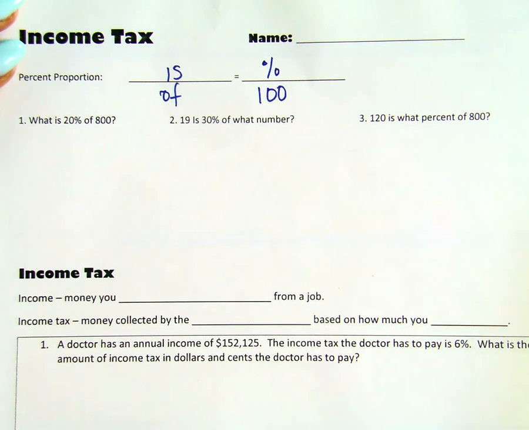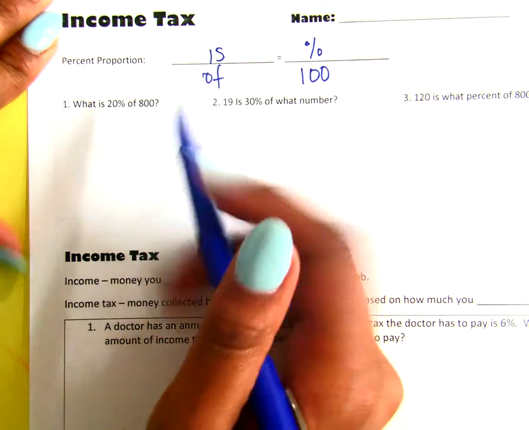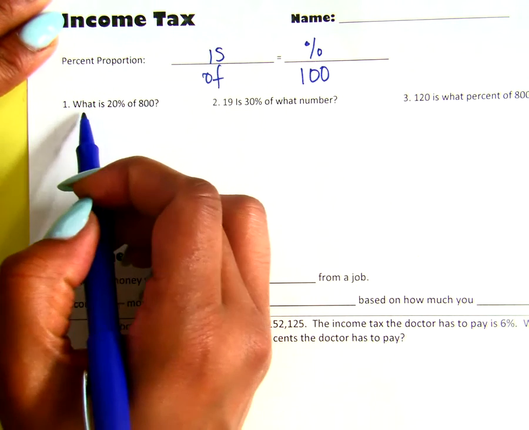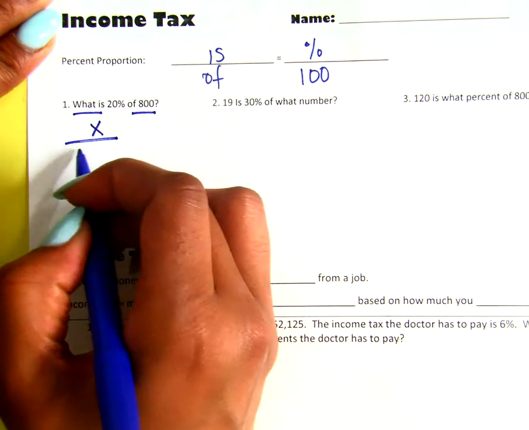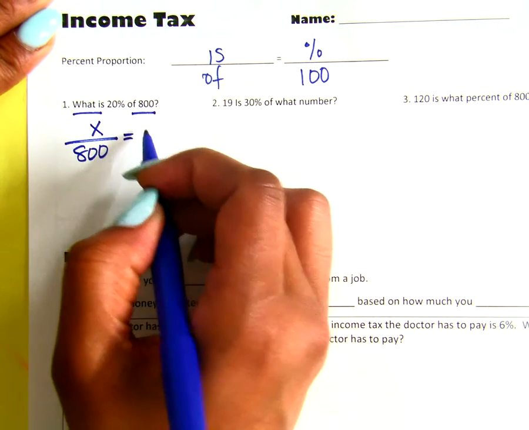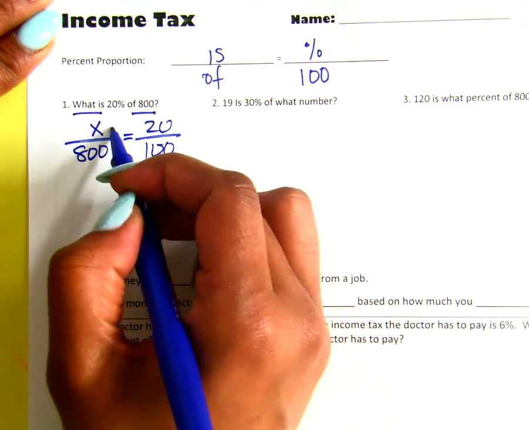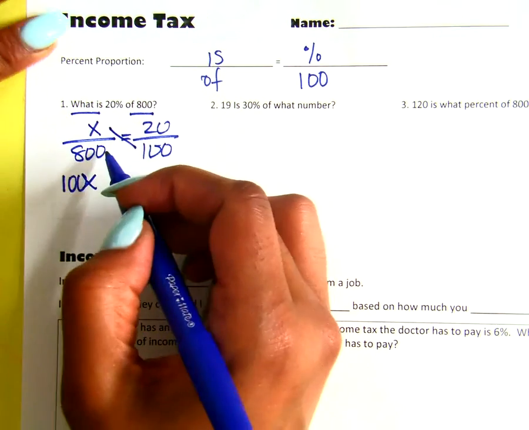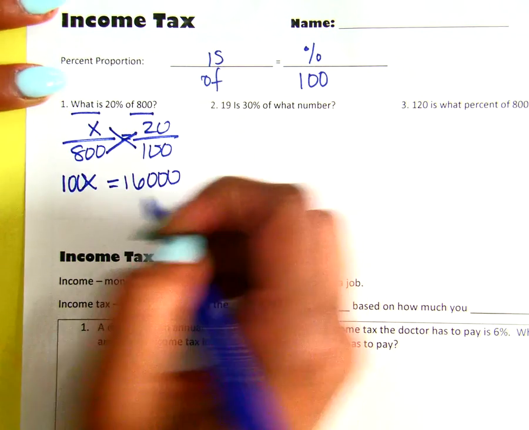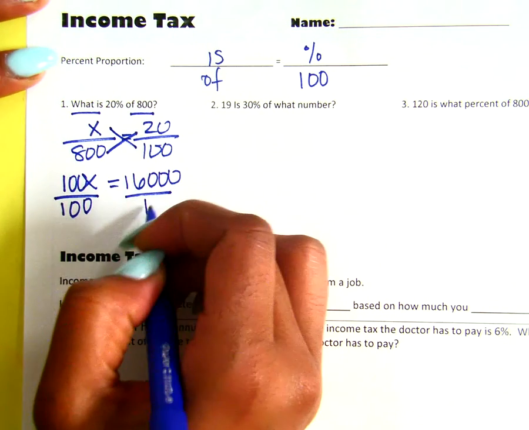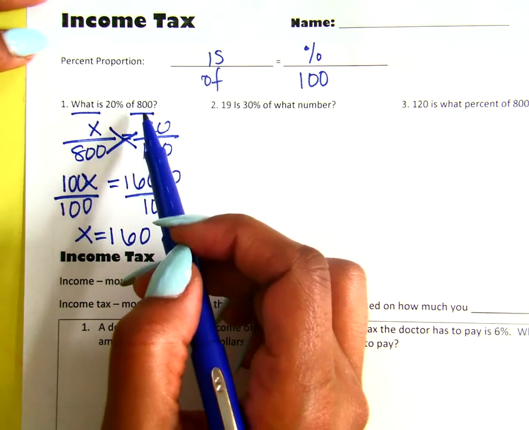Let's take a look at number 1. What is 20% of 800? The reason why we say is over of is because that clues us into where we should put our variable and where we should put our numbers. For number 1, we don't know what our is, so we're going to put an X. Our of is 800, so we're going to put that down here and make that equal to 20% over 100. Now we have a proportion. Let's cross multiply to solve. So I have 100 times x is 100x, and 800 times 20 equals 16,000. Solve for x by using your inverse operation, which is division, and x equals 160. So 160 is 20% of 800.